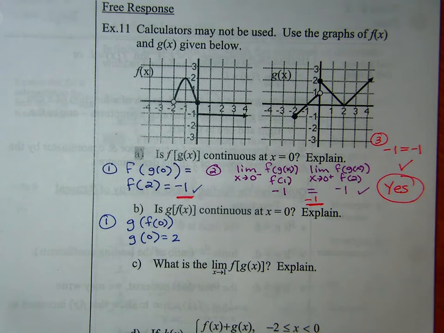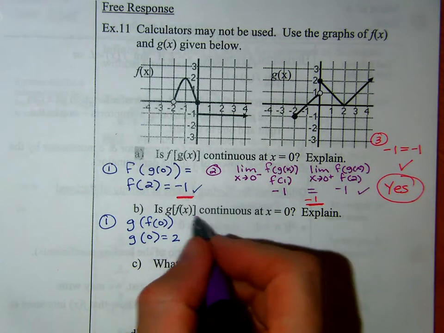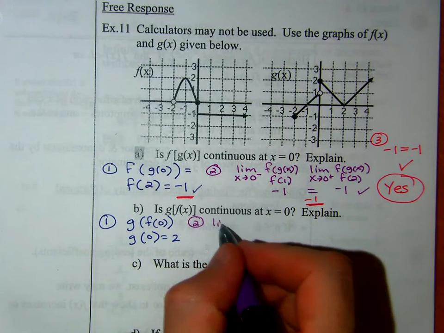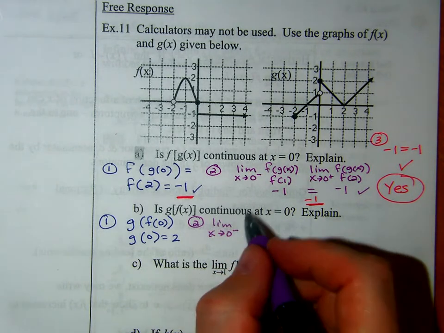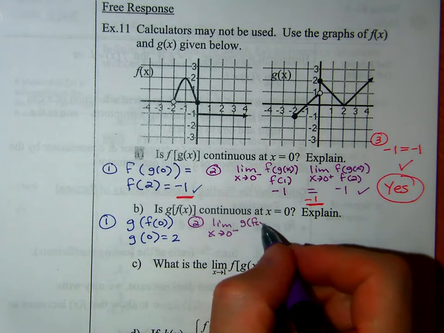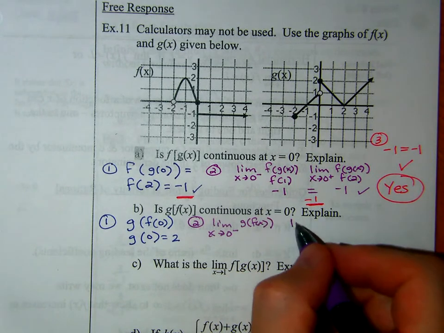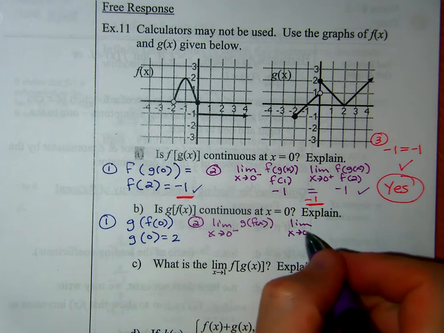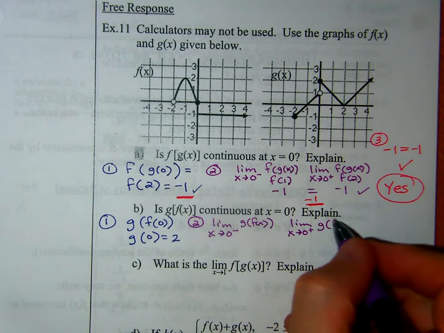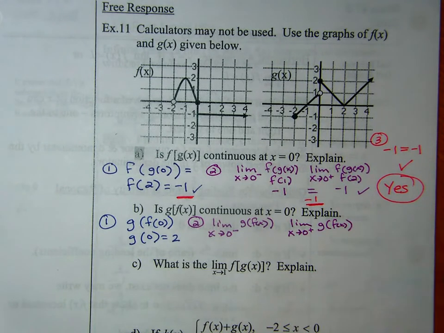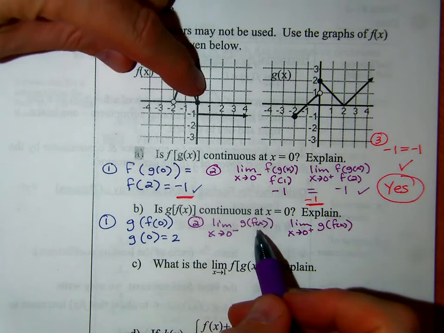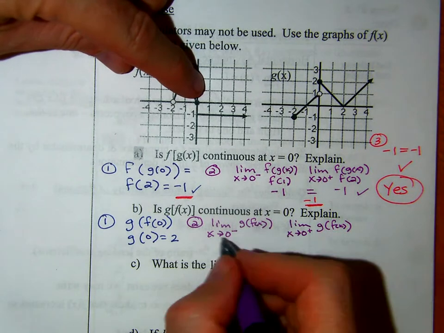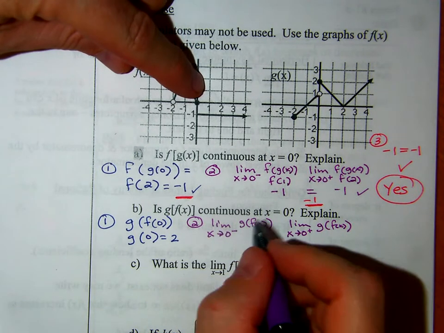Okay, step 2. We have the limit as x approaches 0 from the left of g of f of x. We need to compare that to the limit as x approaches 0 from the right of g of f of x. So f from the left is 0. That's what you're taking the limit of, according to the rule in the earlier lesson.